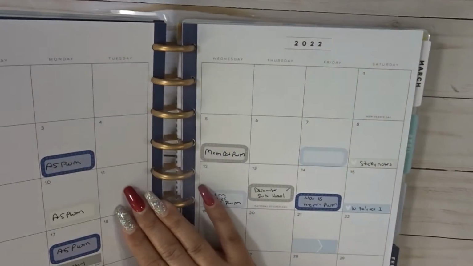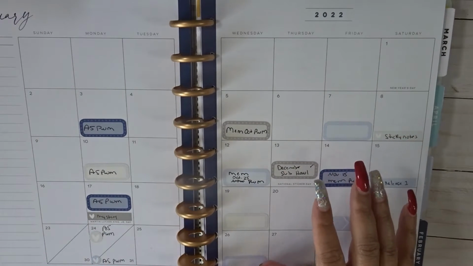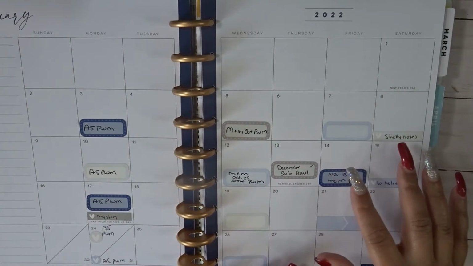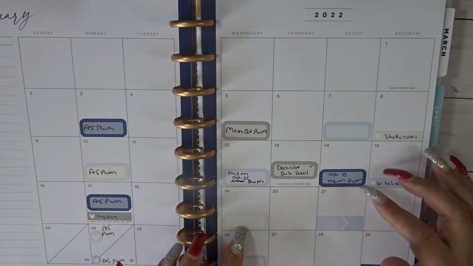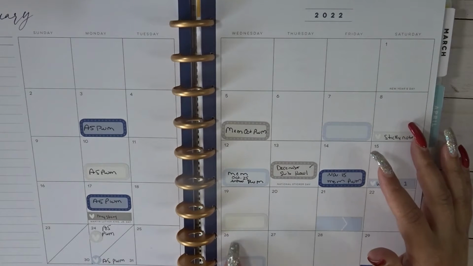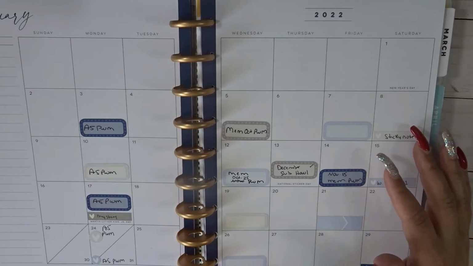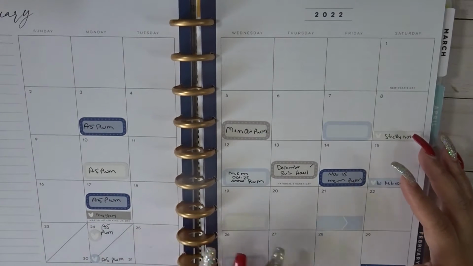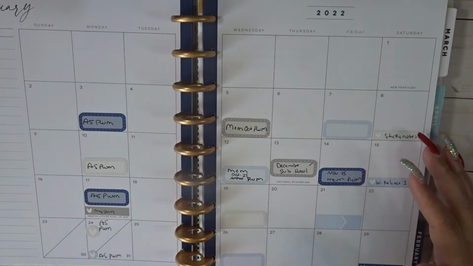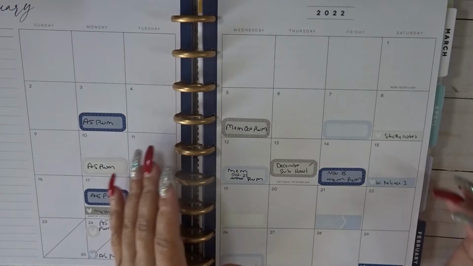For my monthly section, what I've done is put in the labels of the videos that I know for sure are going on, and then I have blank ones for where I'm not sure what video it's going to be. So I do need to put in that one right there. That's how I'm using this. I'm using my monthly for my videos, my new releases, and anything special that I'm doing for 31.